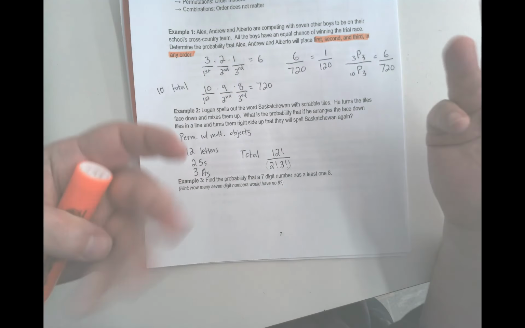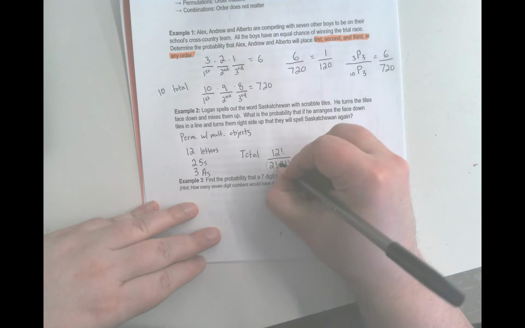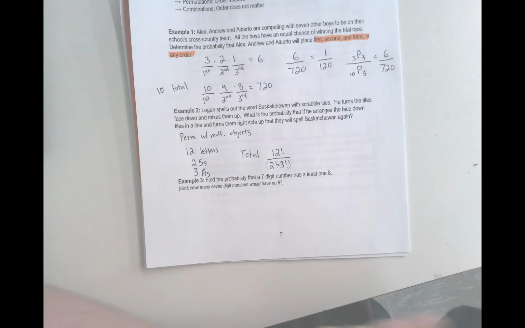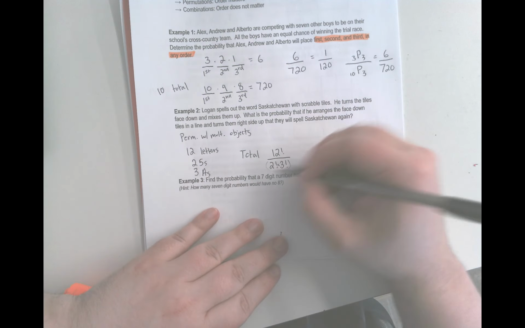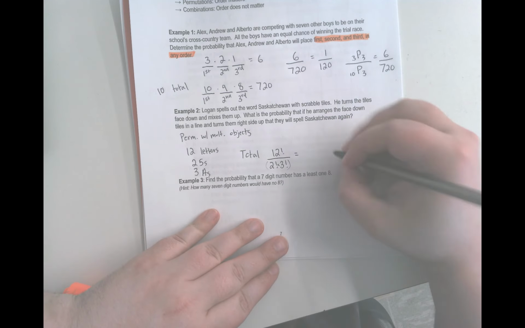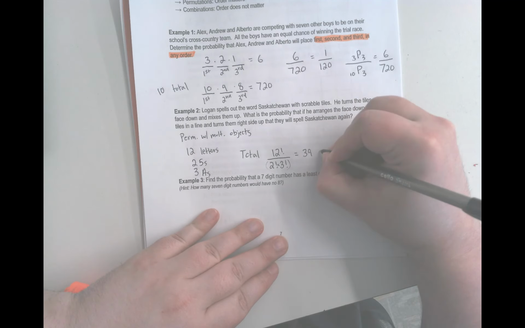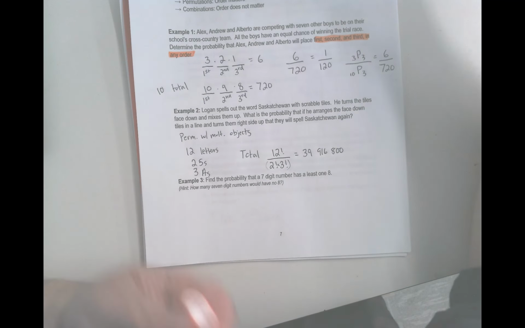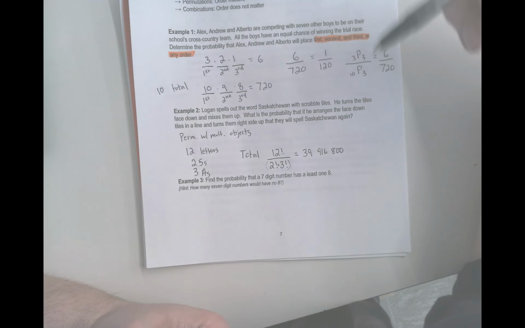Some calculators do this, some don't, but you might need to put a times symbol between your factorials in your denominator. So if you do this calculation, and I've done it earlier, it is 39,916,800 possible arrangements of these 12 letters.